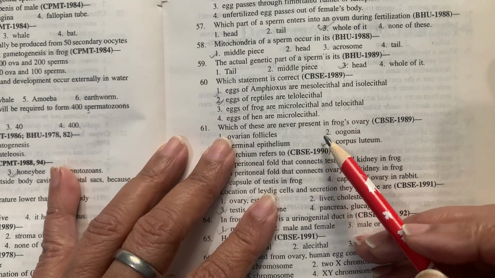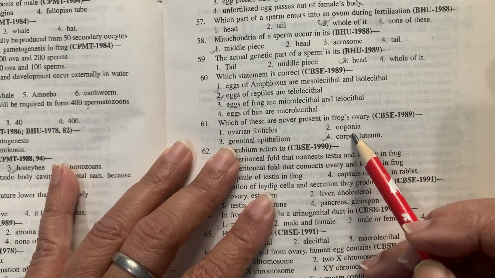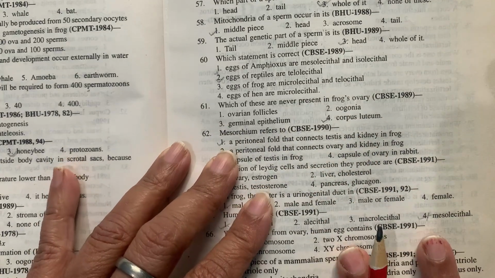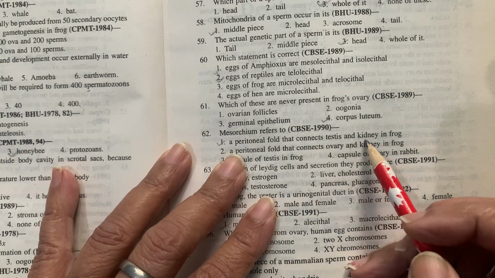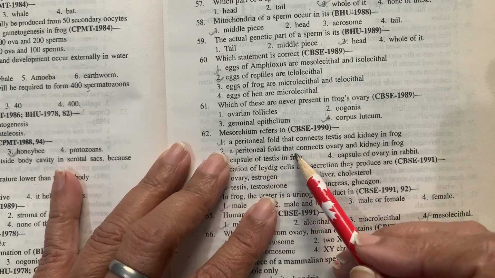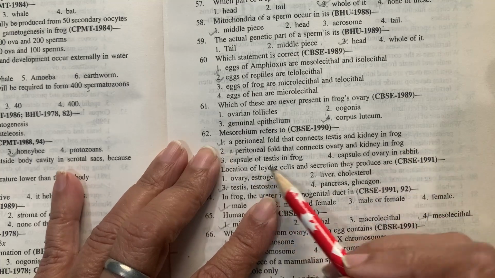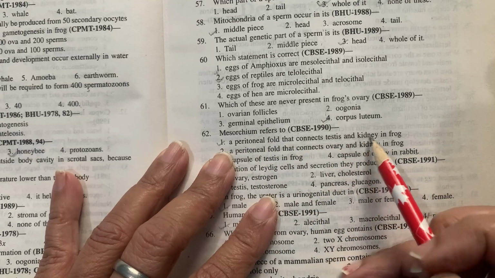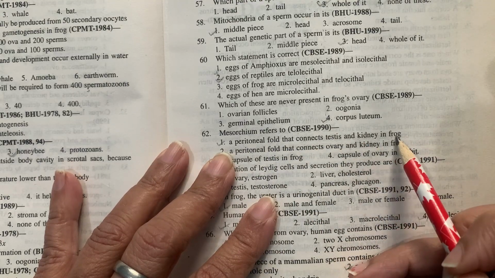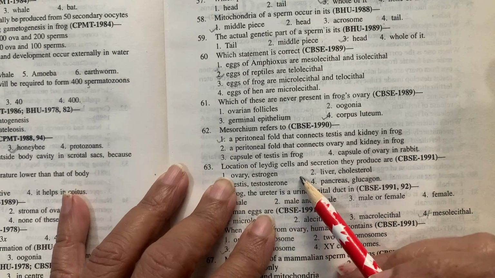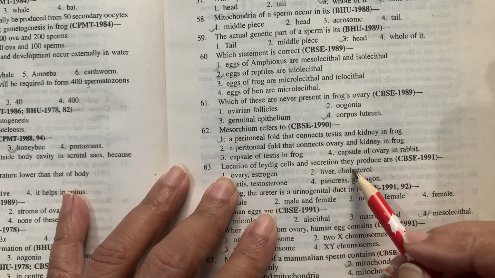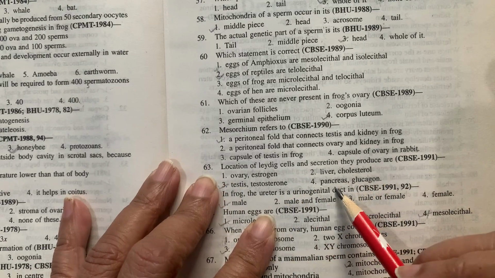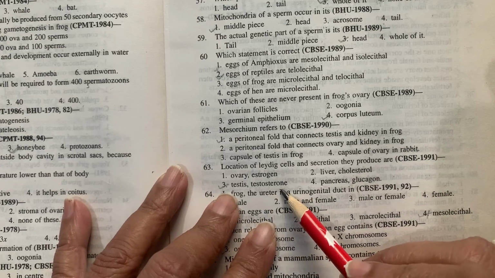Which of these are never present in a frog's ovary: ovarian follicle, oogonia, germinal epithelium, corpus luteum? It is corpus luteum. Mesorchium refers to a peritoneal fold that connects testes and kidneys in frog, a peritoneal fold that connects ovary and kidneys in frog, capsule of testes in frog, or capsule of ovaries in frog. It is a peritoneal fold that connects testes and kidney in frog. Location of Leydig cells and the secretion they produce: ovary, estrogen; liver, cholesterol; testis, testosterone; pancreas, glucagon. They are in the testes and produce testosterone.